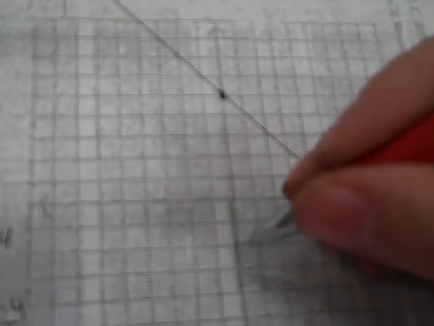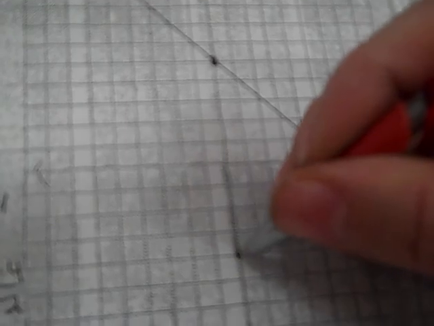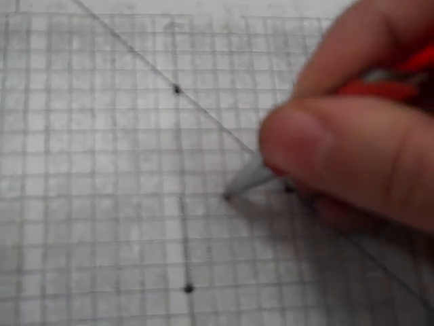Then if y is 0, you can eliminate y. And this x has a multiplier of negative 2, so I need to divide by negative 2. Negative 4 divided by negative 2 is positive 2. So 0, negative 4, 1, 2, 3, 4. And then 2, 0, 1, 2. Go ahead and connect your points, and they should cross.